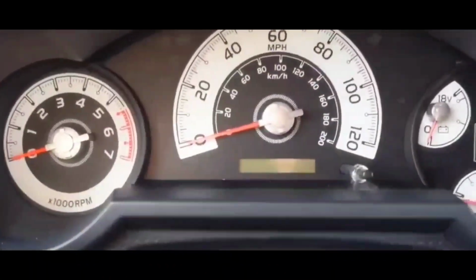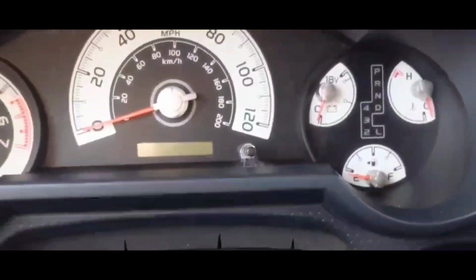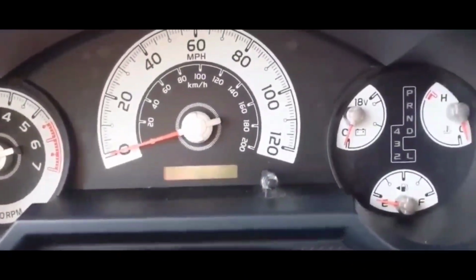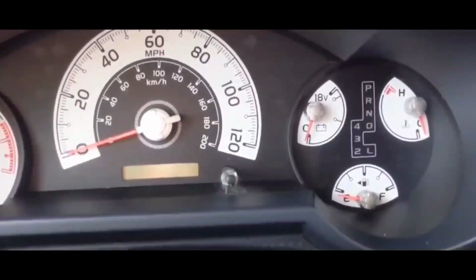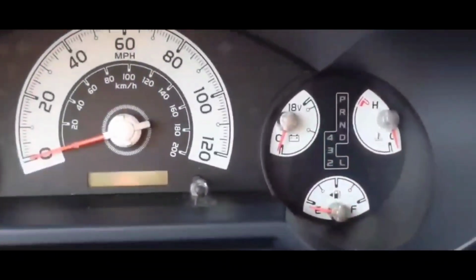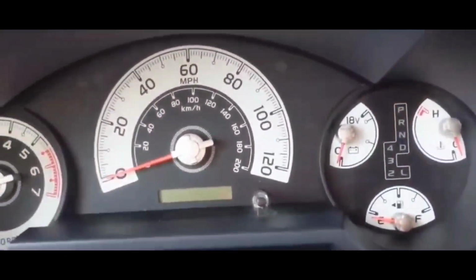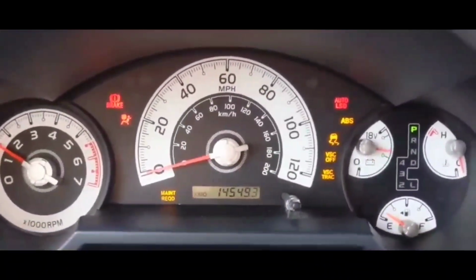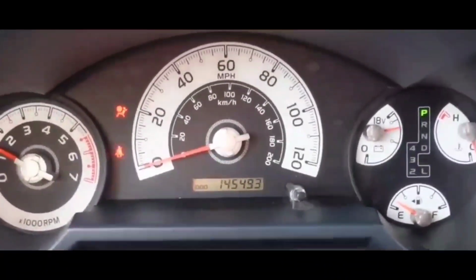Okay. Let's move on to the next thing. All right. The next thing is if you have an OBD-II reader. If you don't know what an OBD-II reader is, you can get one from Walmart or Amazon. A lot of times they're pretty cheap.